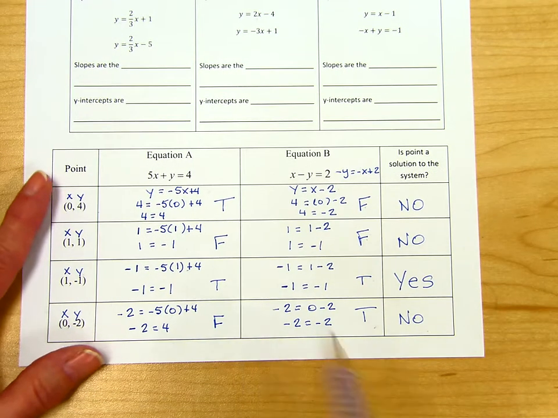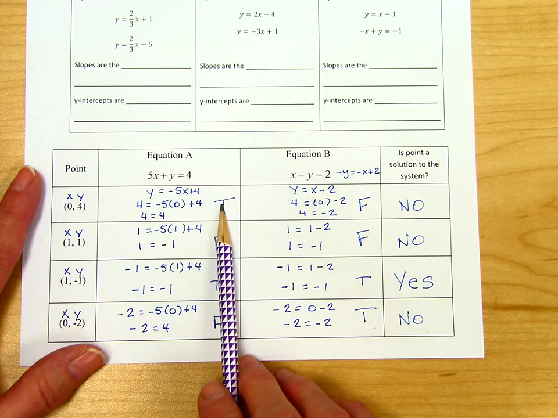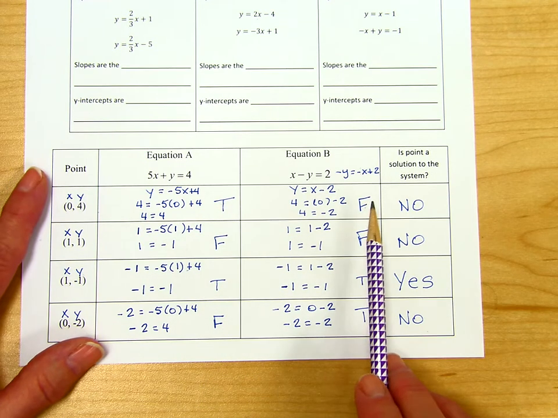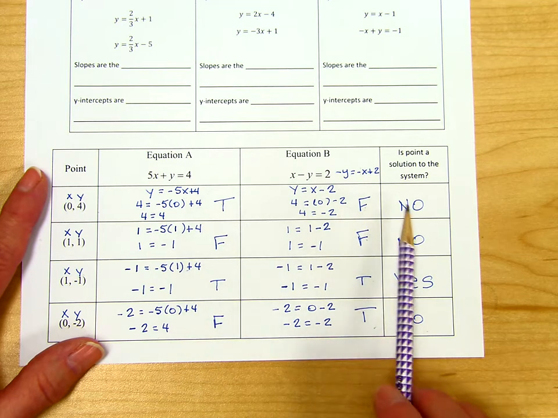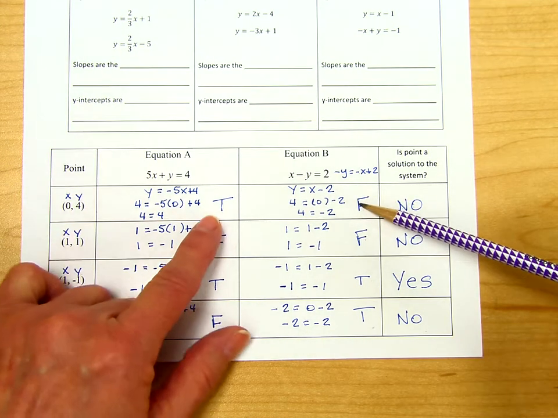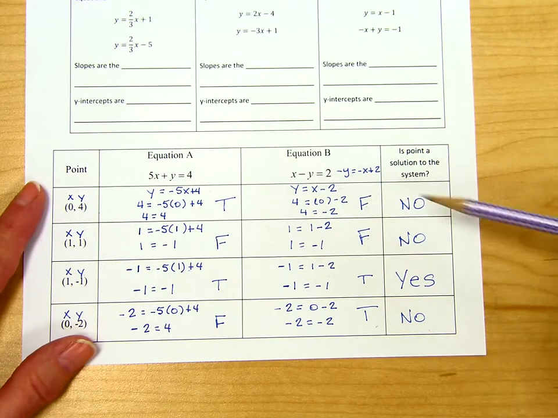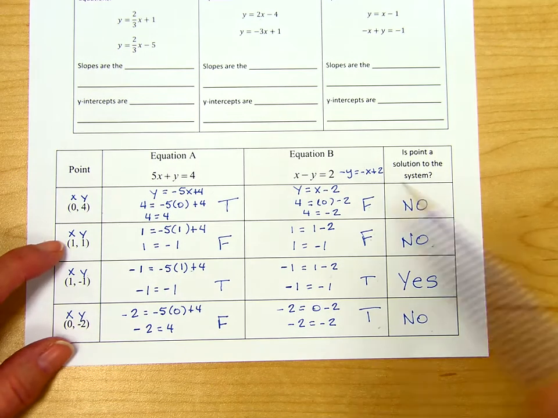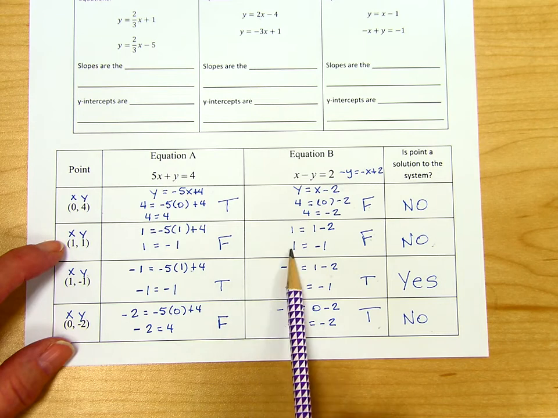So then we say, okay, if you work for this one, you're a possible solution for both of them, but you didn't work for this one, and you've got to be true for both in order to be a solution because you have to be on both of the lines. So this is not a solution. This point here is also not a solution because it's not a solution for either of them.